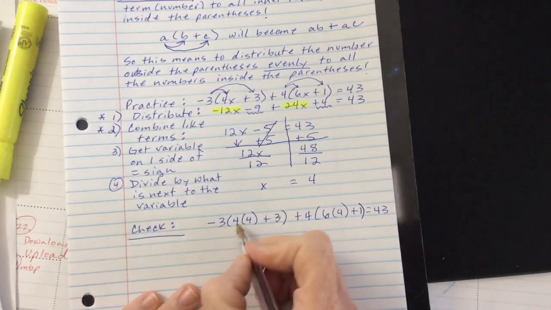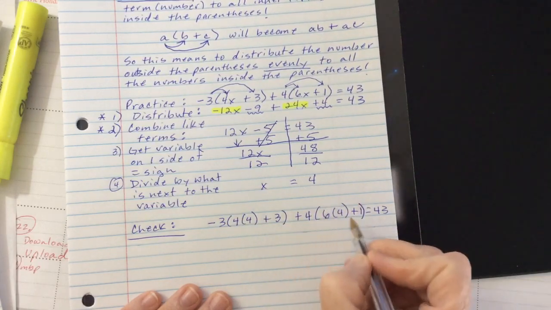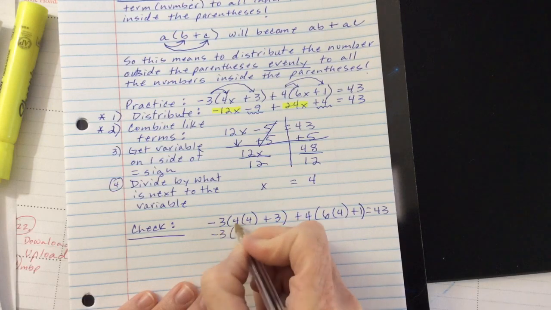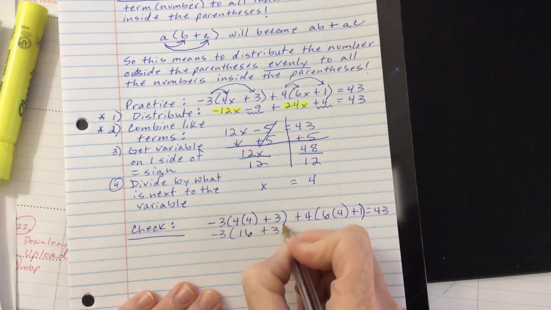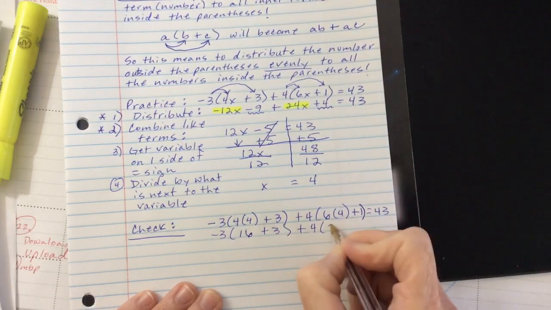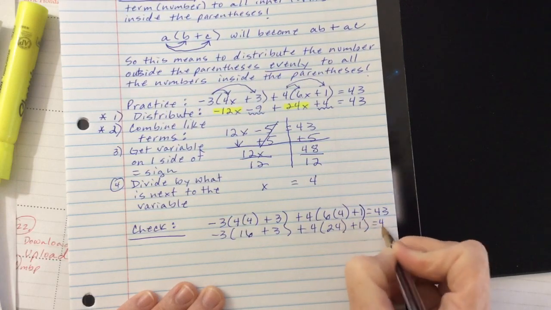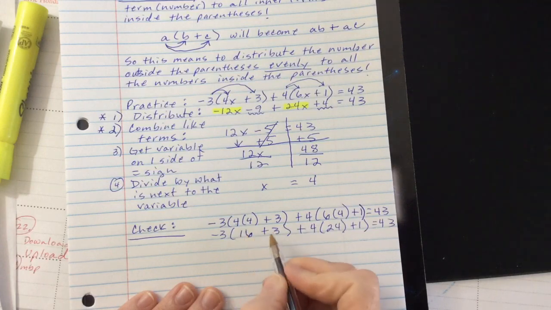So, do the inside of the parentheses first. So we're going to have a negative 3 times (4 times 4 is 16, plus 3), plus 4 times (6 times 4 is 24, plus 1) equals 43. Now we can combine these terms.